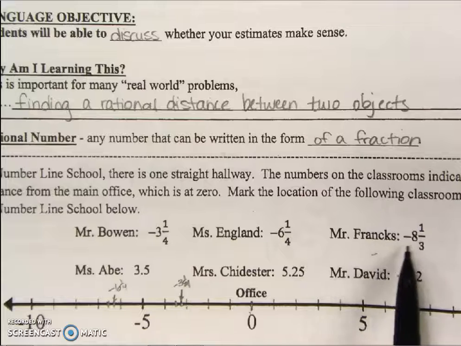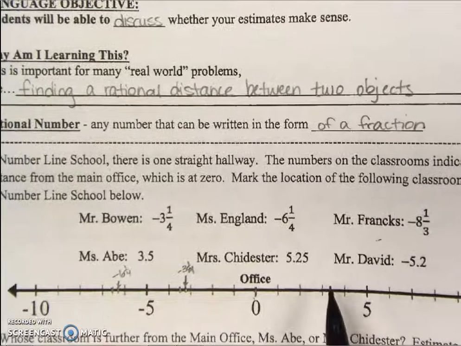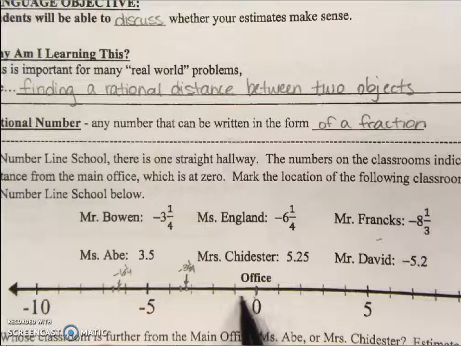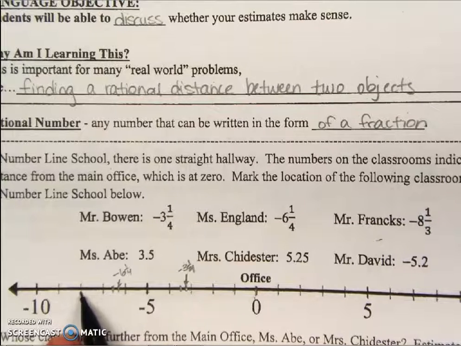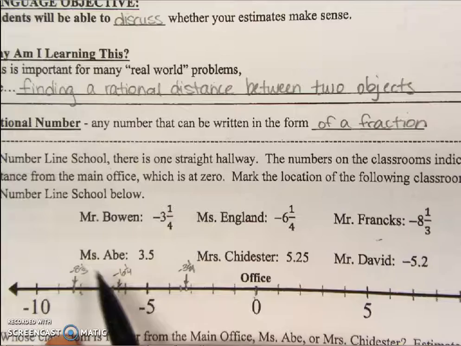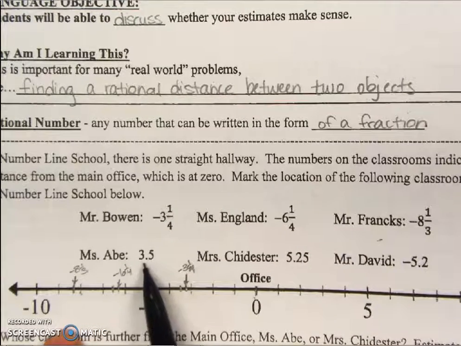Mr. Franks is even farther away at -8 1/3. So from the office, we'd go left 1, 2, 3, 4, 5, 6, 7, 8, and 1/3 more than that is a little less than half. It's at 1/3 right there. So there would be -8 1/3. All right, and that's Mr. Franks. Miss Abe is at 3.5, and that's positive.